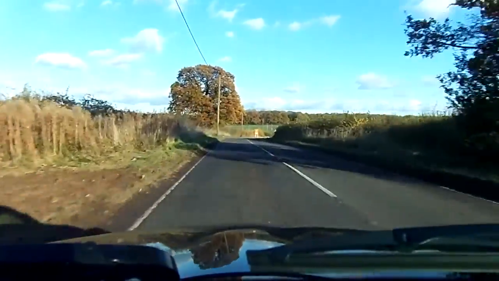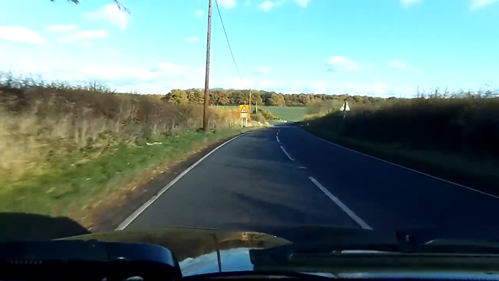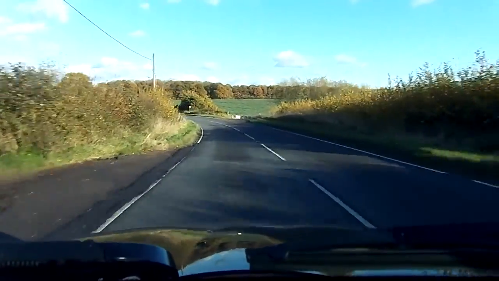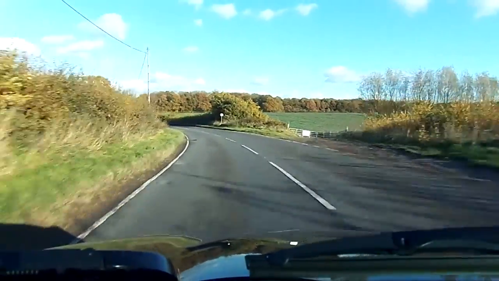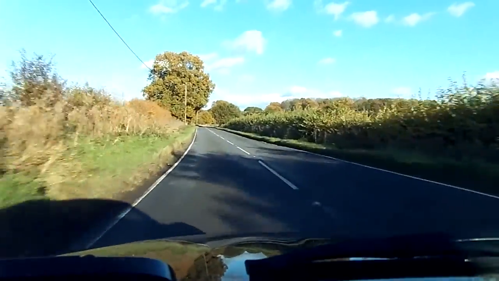Looking ahead, I can see a sign on the left telling me there's a double bend. I can see the road bends round to the left. Checking the limit point, checking my mirror again, moving slightly over to the right hand side to give me a better view. I can see the bend unfolding nicely as I'm coming into the bend, still maintaining speed. Accelerating again, now I can see the road opening up.